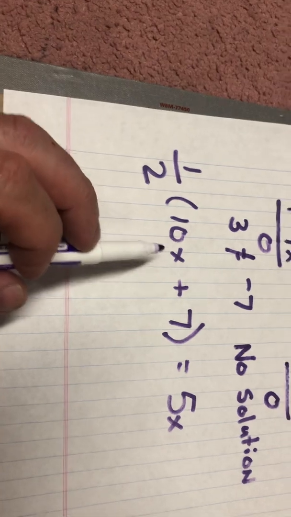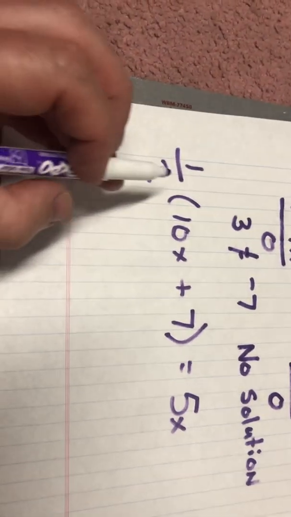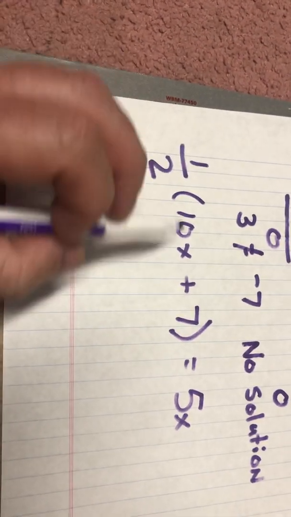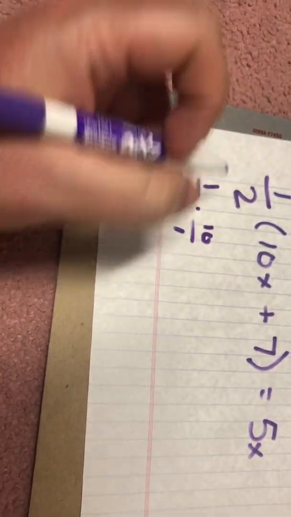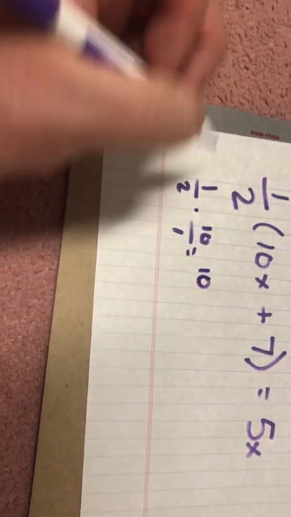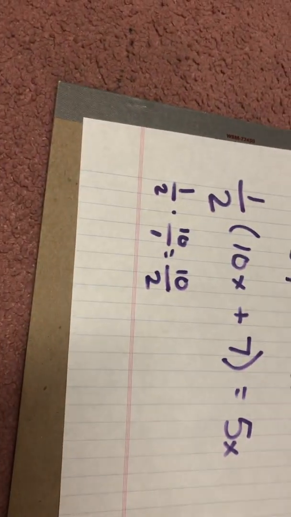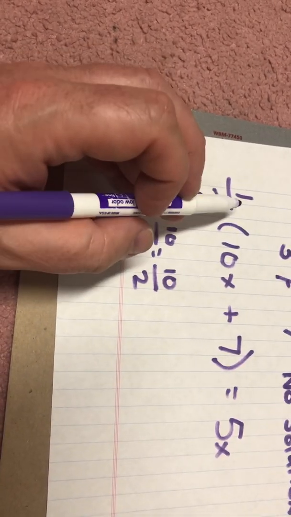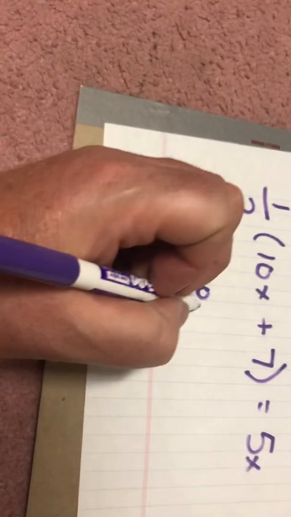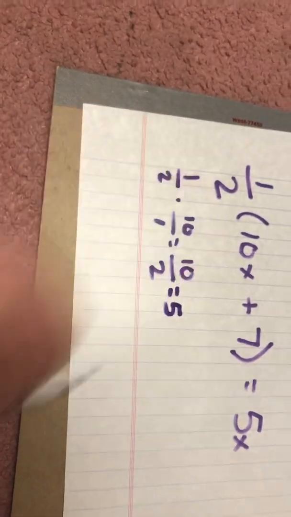1/2 being multiplied by 10x plus 7 equals 5x. Well, if I do 1/2 times 10, remember what I can think: 1/2 times 10 over 1. That's going to give me 10 over 2. 1 times 10 is 10, 2 times 1 is 2. You can also just plug 1/2 times 10 into your calculator. 10 divided by 2 is 5.